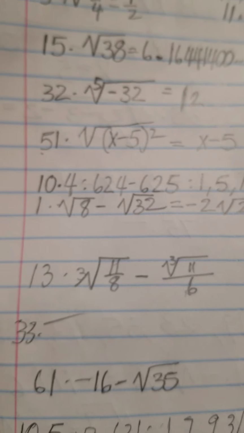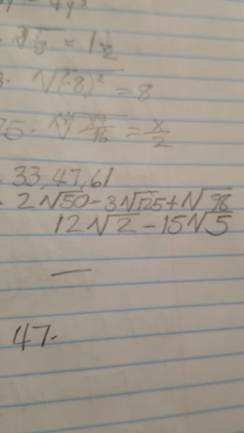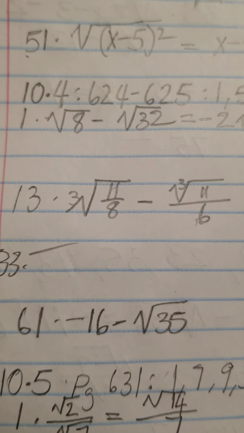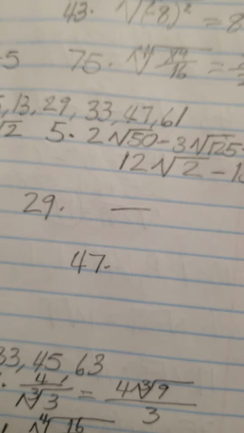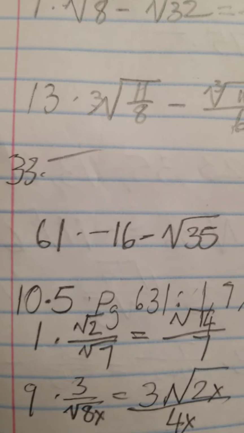So here we have number 1. We're going to move on to number 5. 13, which I wasn't entirely sure how to do. Number 29 and 33 and 47 I did not know how to do, along with, well, that's my answer for 61.